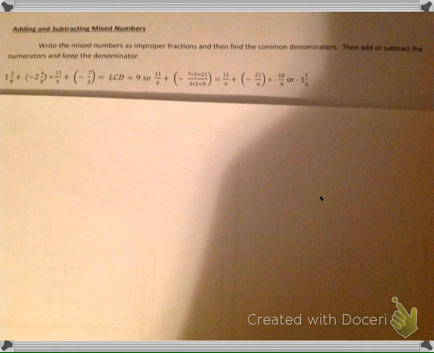Okay, now we're going to be talking about adding and subtracting mixed numbers. Okay, now it's really going to be the same as adding and subtracting unlike fractions and like fractions, depending on the denominator. However, you're not going to add and subtract mixed numbers. Now, some people think that they can just do the whole number and then the fractions, but that could mess you up if you don't do it properly. So in my opinion, you should change your mixed numbers to improper fractions, find the common denominator, and then add or subtract them as you do with the unlike or like fractions.